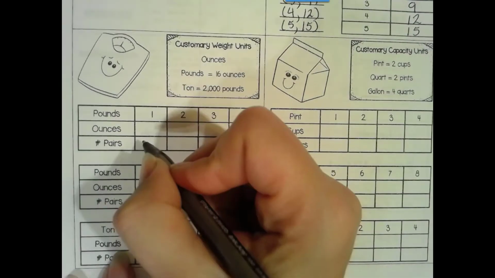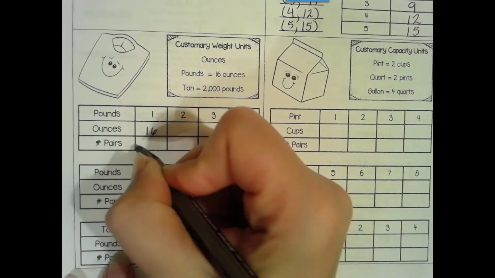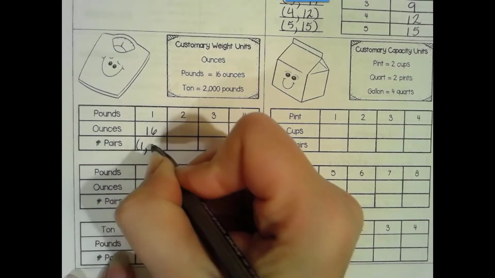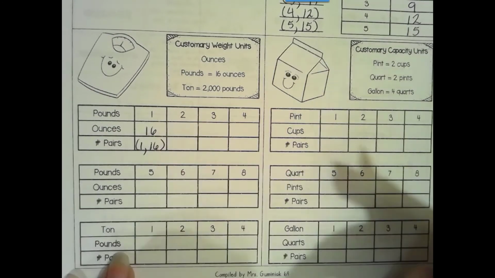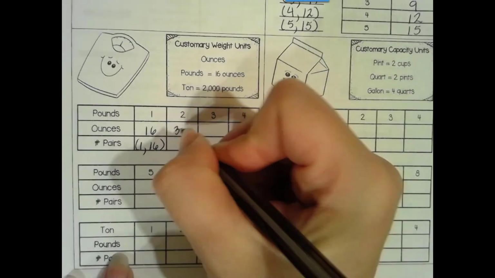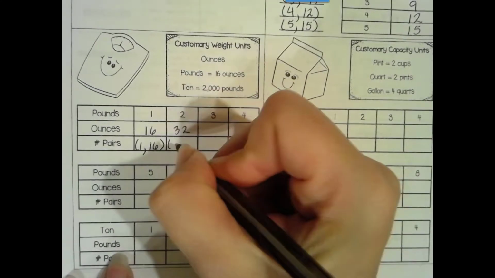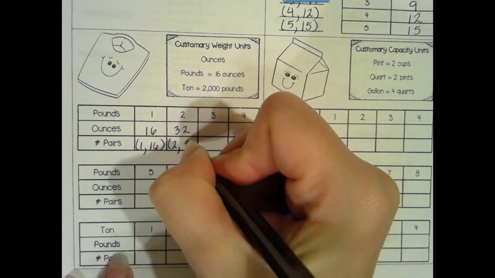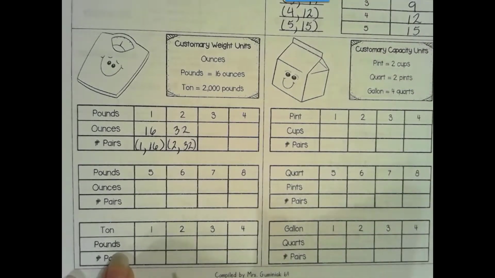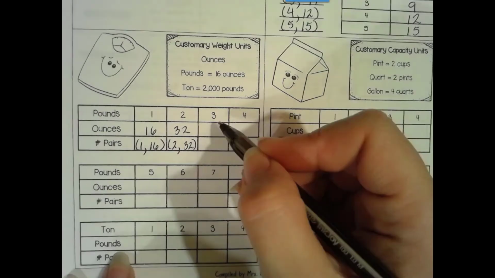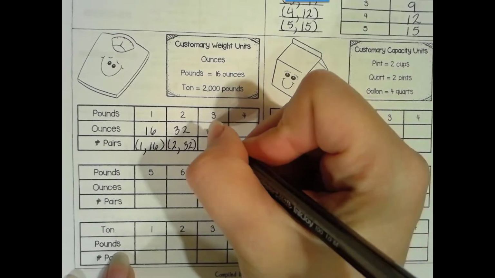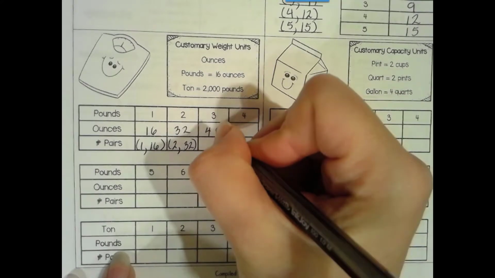So 1 pound is 16 ounces, or in our number pair, for every 1 there's 16. 2 groups of 16, doubling 16, I get 32. So for every 2 pounds, there's 32 ounces. Okay, 3 groups of 16 is 48.